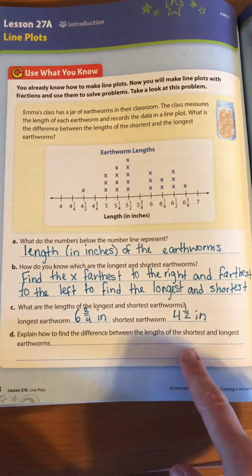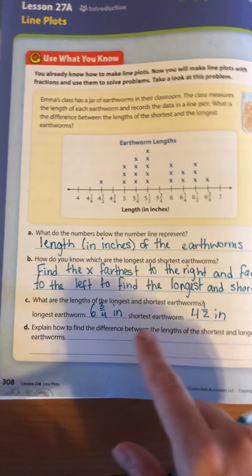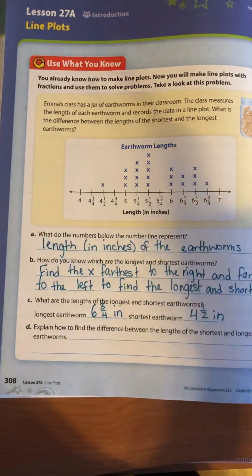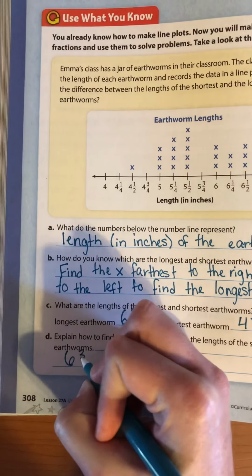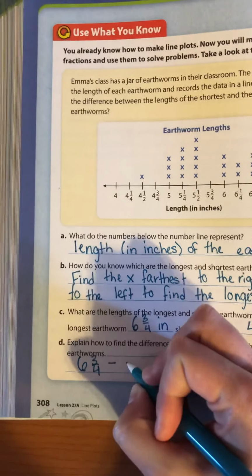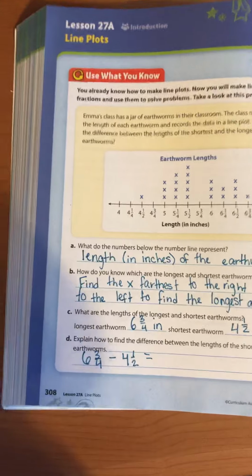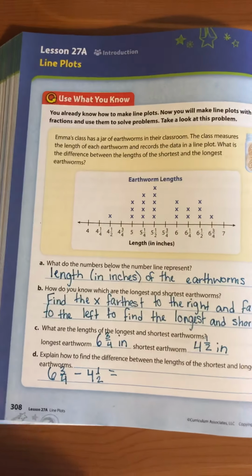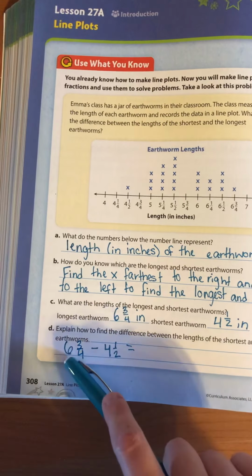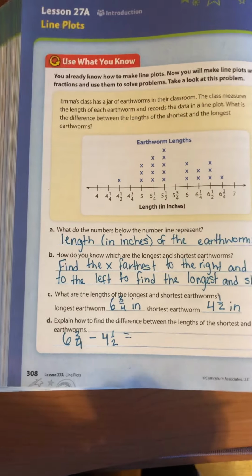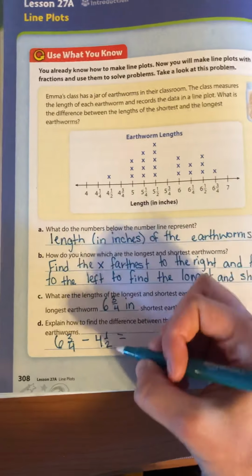Explain how to find the difference between those two lengths, from longest to shortest. Well, when you see the word difference, that's going to mean we subtract. We have 6 3/4, which is our biggest, longest, minus our shortest. If you remember when we were adding and subtracting fractions, there's something different about these two. Look at the denominators. Those need to be the same in order for us to subtract. We need to change that first.